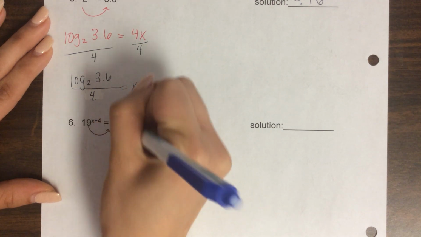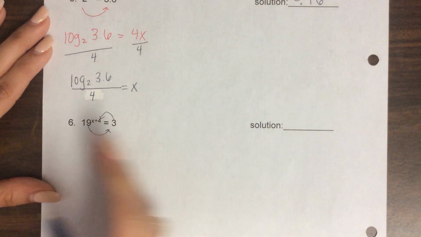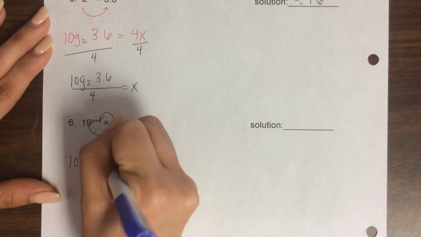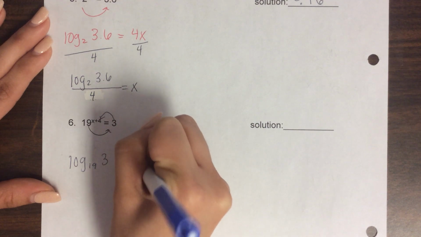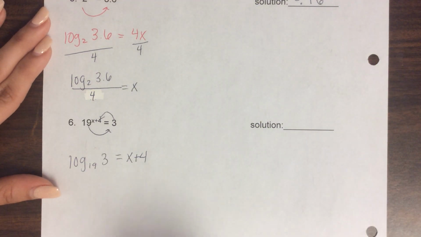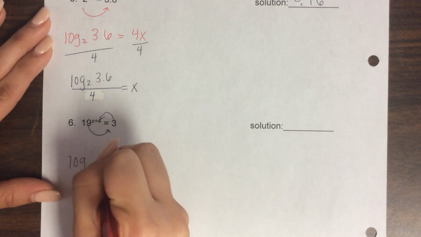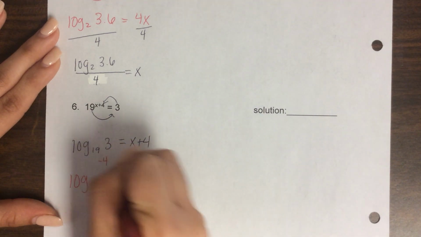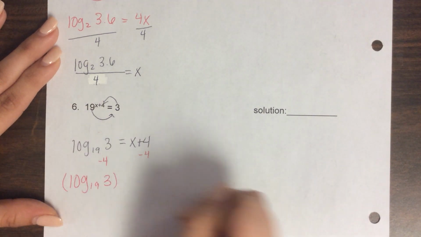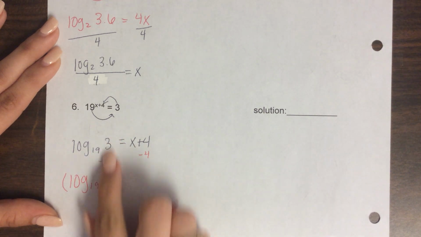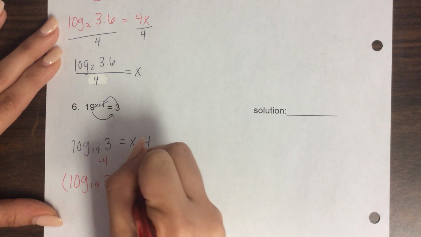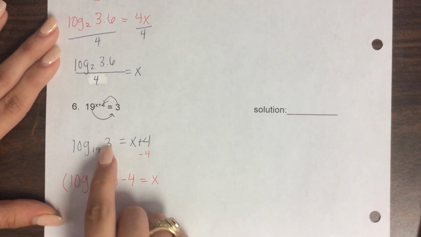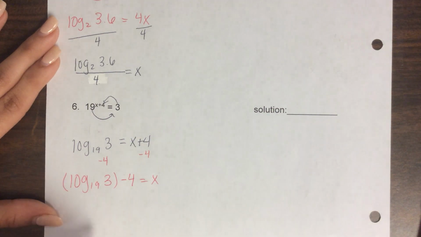So the first thing we want to do is make sure it's all separated, nice and easy to do the wheel. So we have log base 19 of 3 is equal to x plus 4. X is not by itself. So in cases like this, make sure you do not, I repeat, do not add or subtract to your main base right here. So I'm going to have minus 4 on the outside, because this logarithm only belongs with 3. It doesn't belong with this negative 4 that we are subtracting.